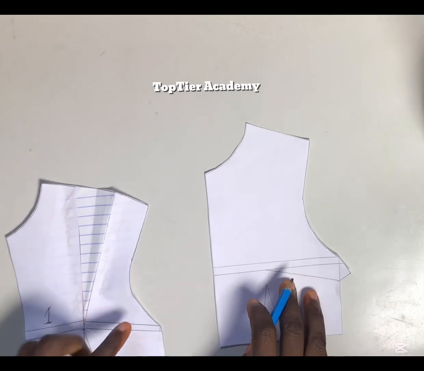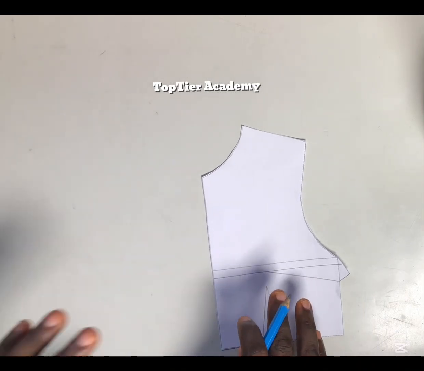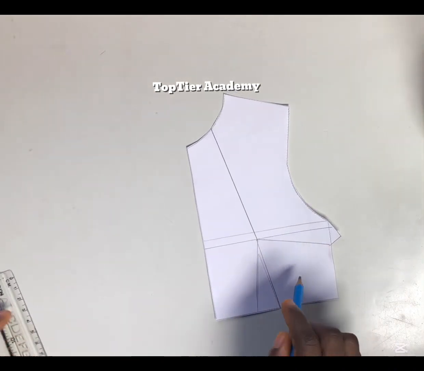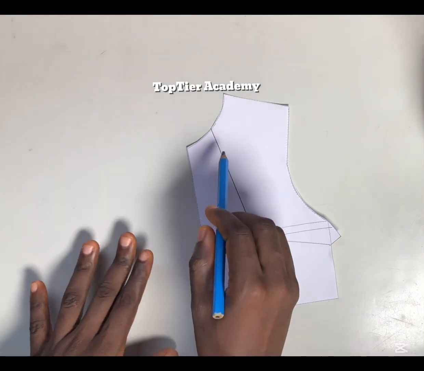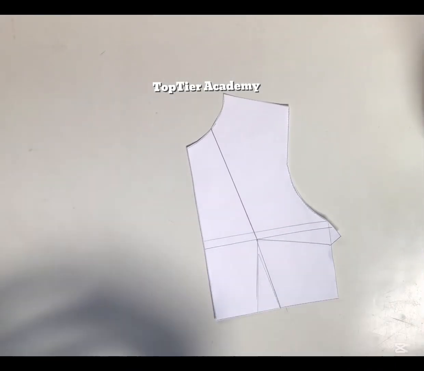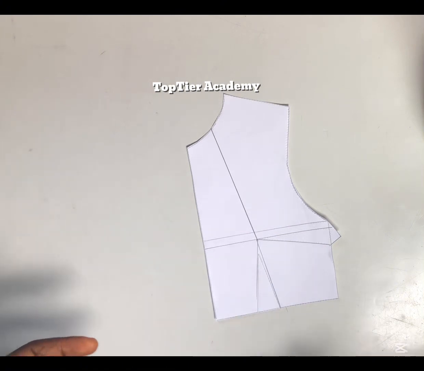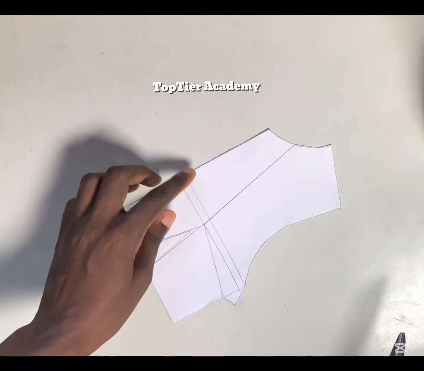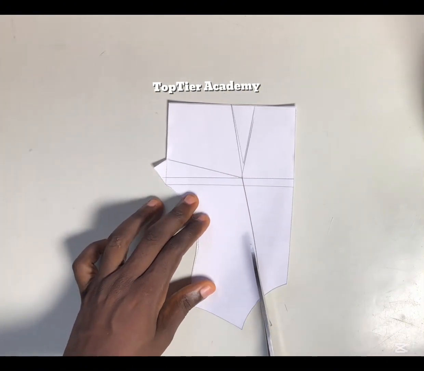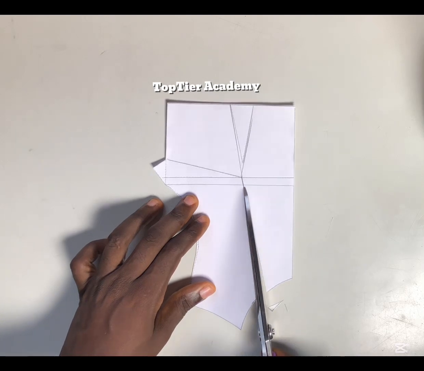So we're going to do another one just for you to get familiarized with all of this. So I'm transferring my bust dart to the mid neckline. You can also transfer your waist dart depending on the kind of design you want to achieve. So right now, like what we did previously, I'm just going to slash to, not through. When you say through, that means you want to cut it off.